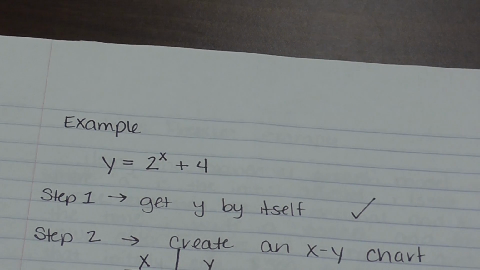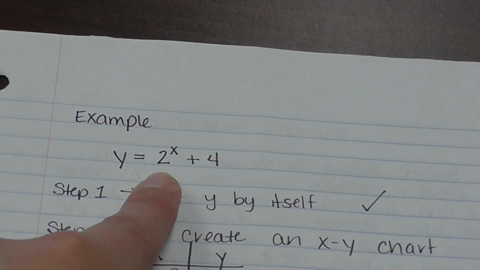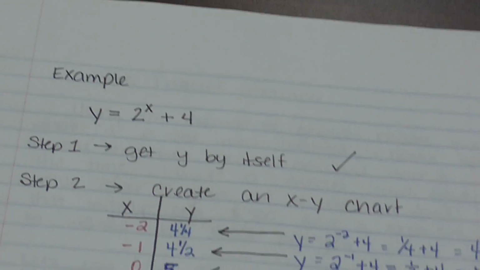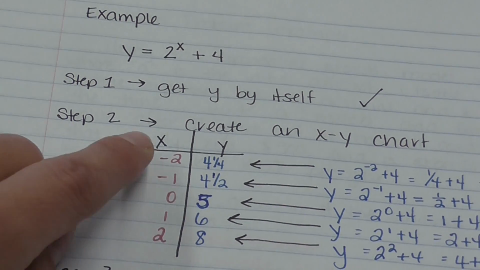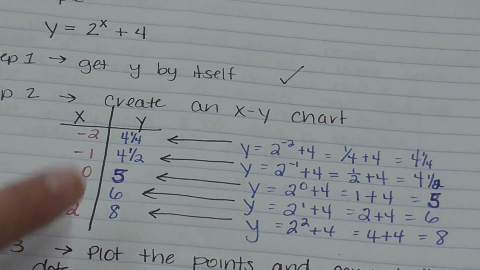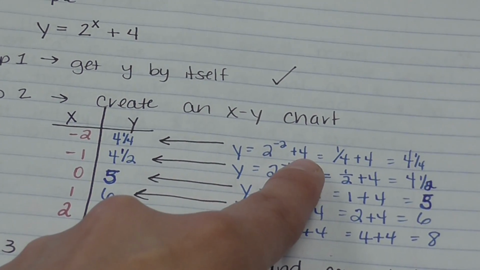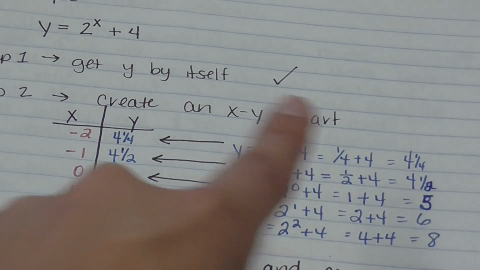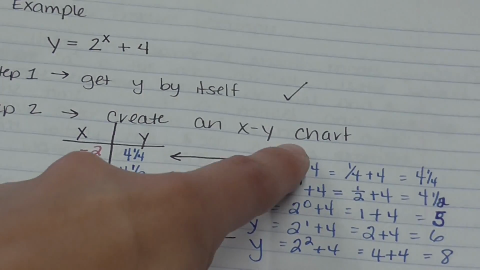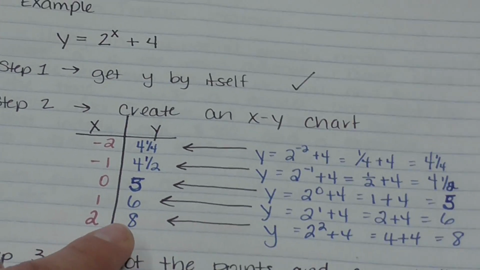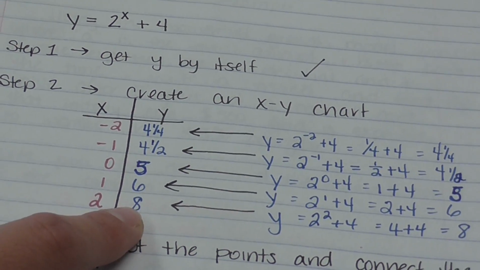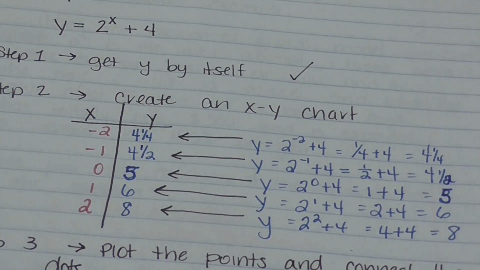So let's do an example. I have an exponential function right here: y equals 2 to the x power plus 4. Step 1, get y by itself. Check, that's been done. Step 2, create an xy chart. So here I use my -2, -1, 0, 1, and 2. I plug them all in. So 2 to the -2 power plus 4 is the same thing as 1/4 plus 4, 4 1/4. And I plug them in one at a time. You can plug them into your calculator and it would pop out this number for you. So my points are -2 and 4 1/4, -1, 4 1/2, 0, 5, 1, 6, and 2, 8.